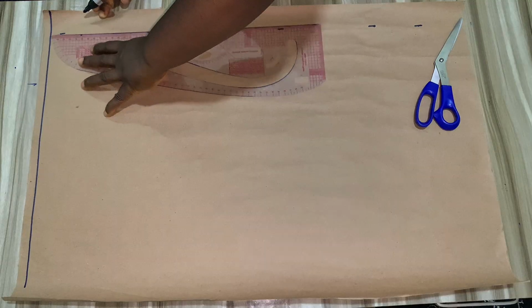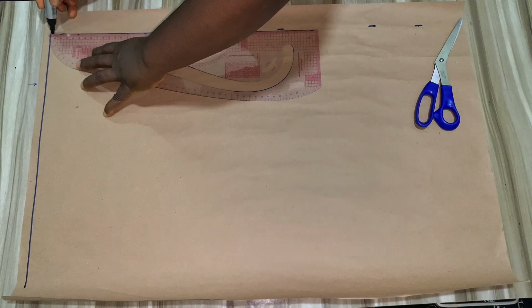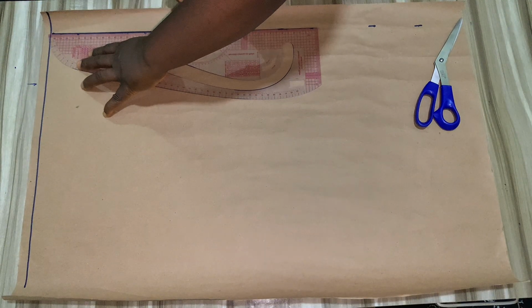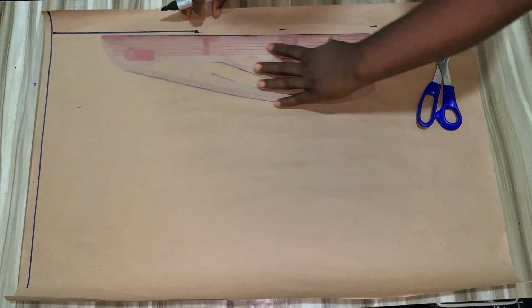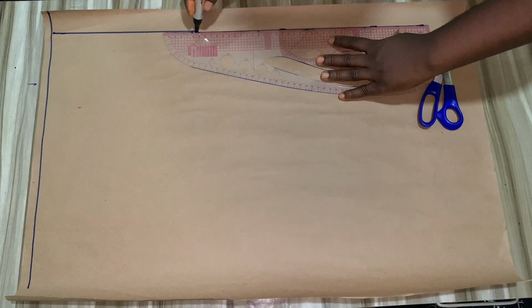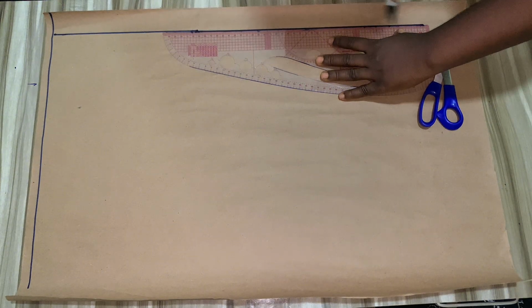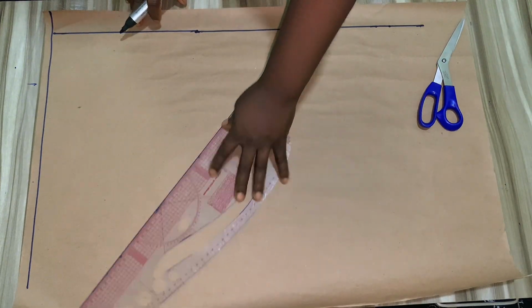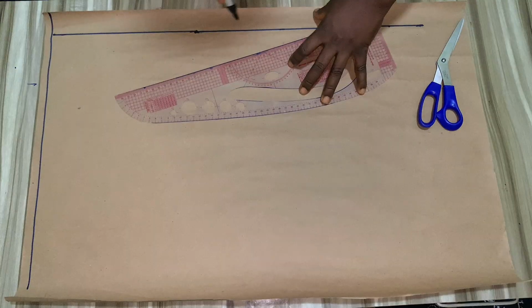Please, we cannot overemphasize the importance of the pattern master. It is a very useful tool. If you cannot get each of the two, go for a pattern master. It is a beginner-friendly tool. You can use it for curvy areas, straight areas, your armhole, your hip. You can use it for a lot of things.